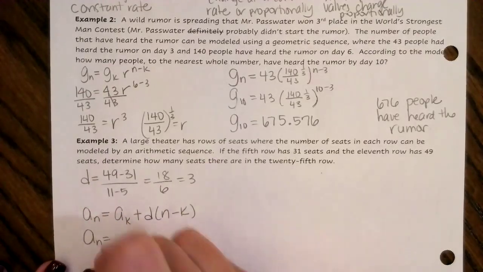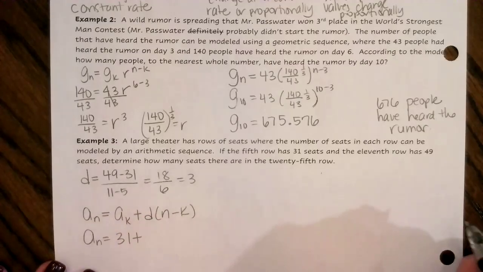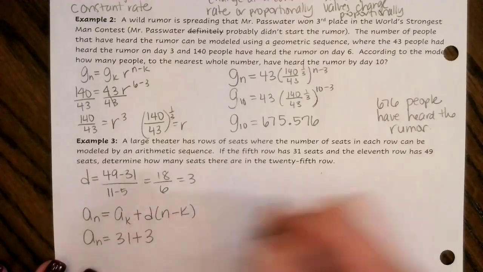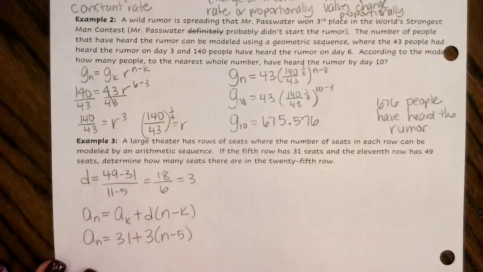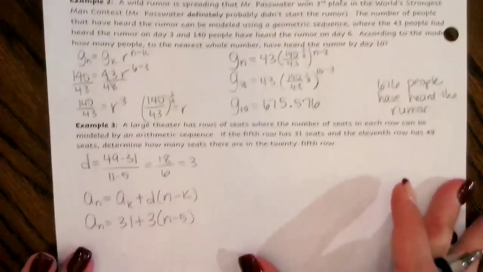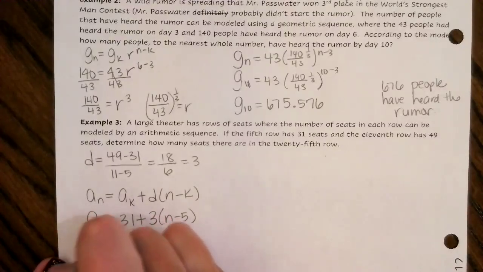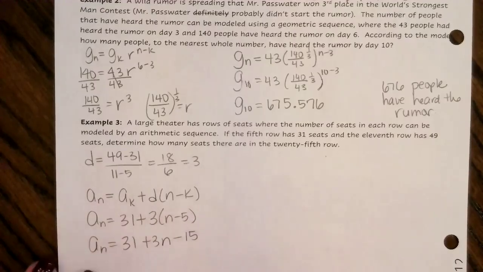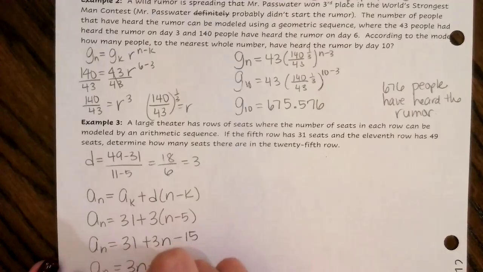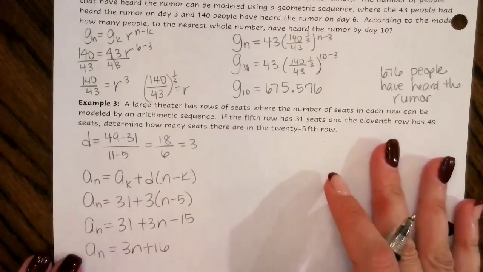Now we can plug in the parts that we wanted. So we're going to plug in 31 for our a sub k and 3 for our common difference. And then we have that n minus 5. And now we can simplify. And so we've simplified our equation.